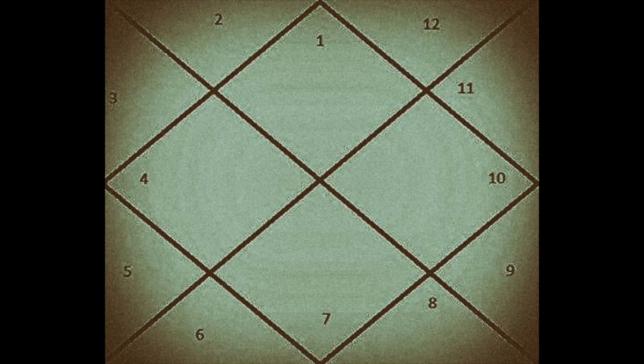Now let's talk about Mercury, which rules the third house and sixth house. This is easy. If it rules the third and sixth house, both are difficult houses, hence Mercury becomes a functional malefic for Aries ascendant.